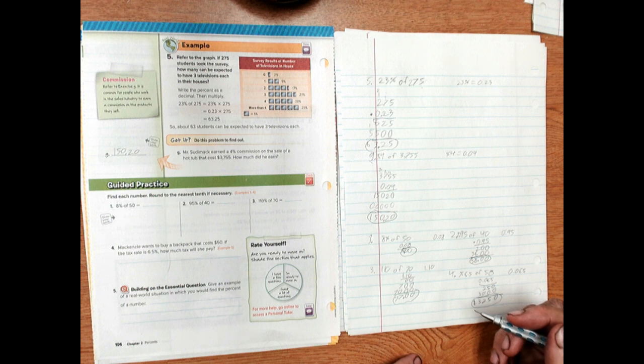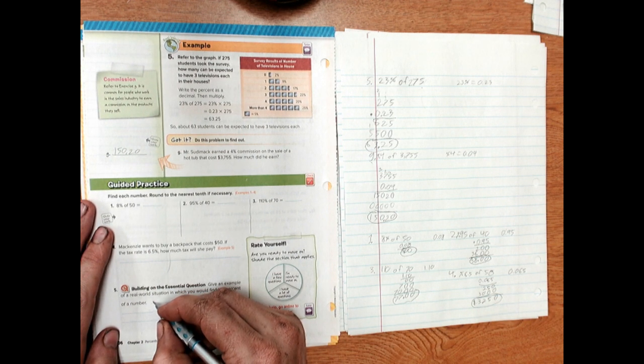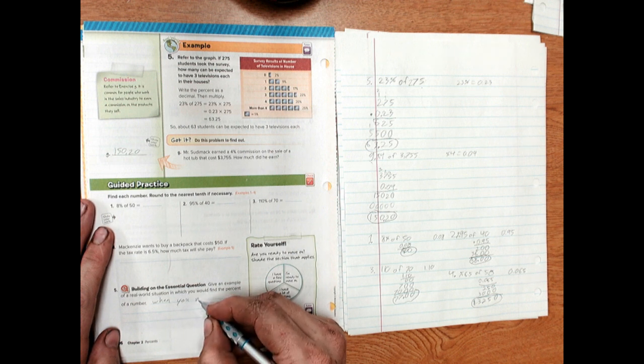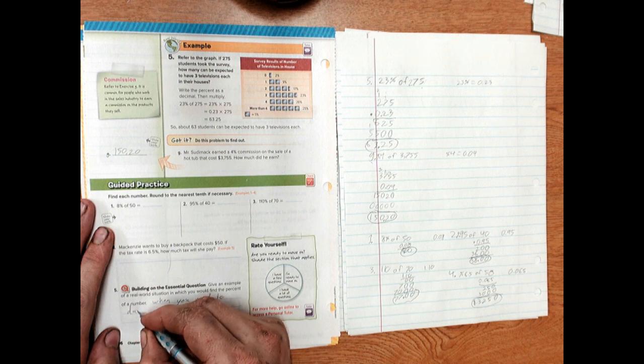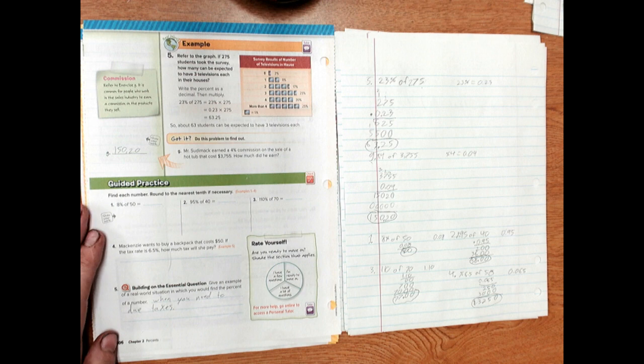Building on the essential question. Give an example of a real-world situation in which we would find the percentage of a number. Well, we just did one. When you have to calculate tax. You need to do taxes.